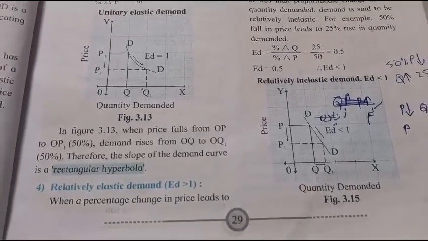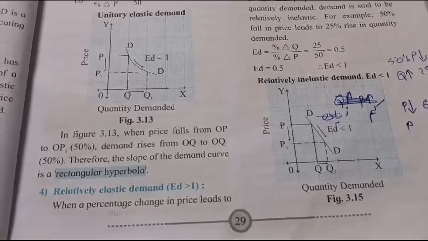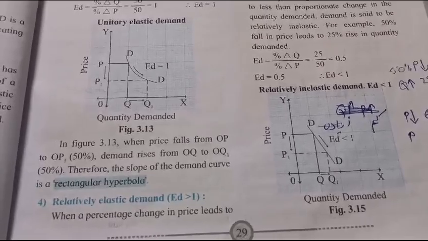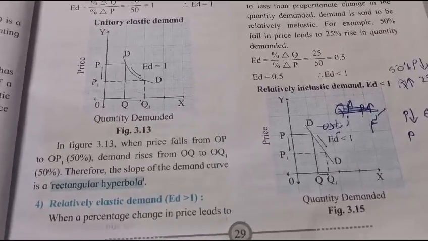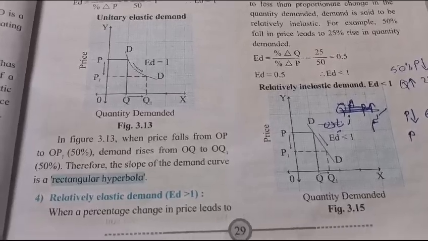In figure 3.13, when price falls from OP to OP1 by 50%, demand rises from OQ to OQ1 by 50%. Therefore, the demand curve is a rectangular hyperbola.